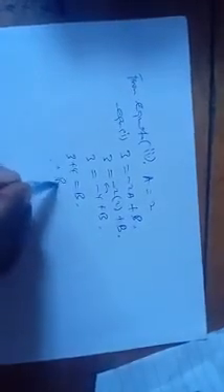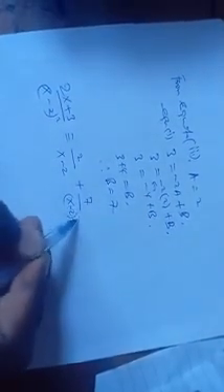Therefore, b is equal to 7. From there, we get our partial fractions. (2x plus 3) over (x minus 2) squared is equal to 2 over (x minus 2) plus 7 over (x minus 2) squared.